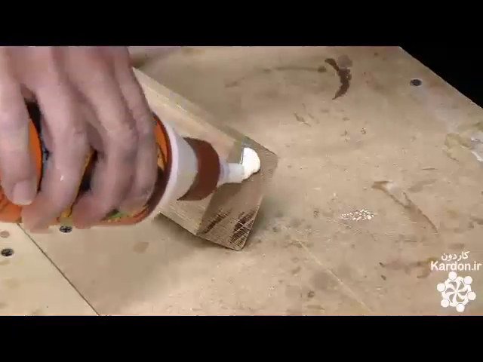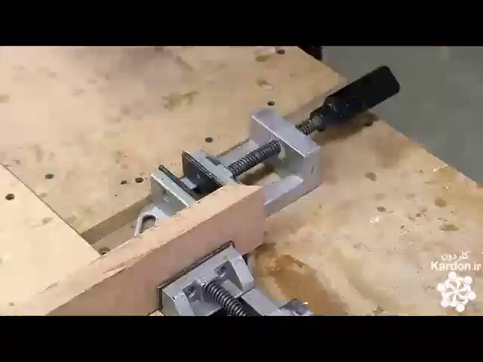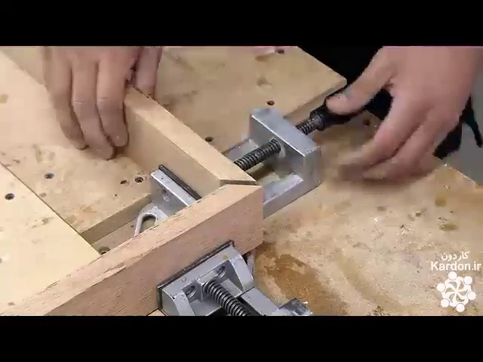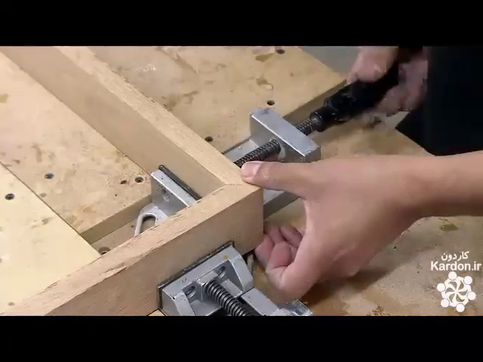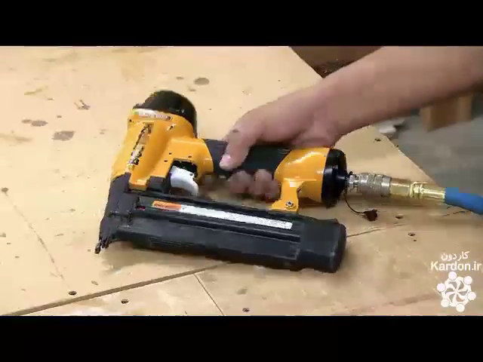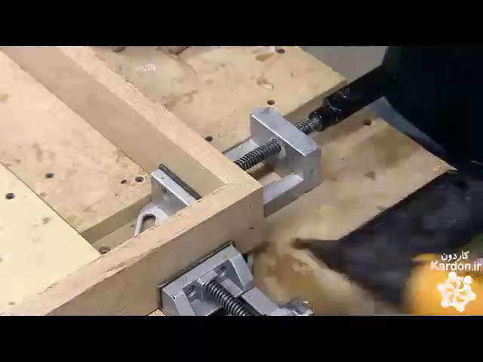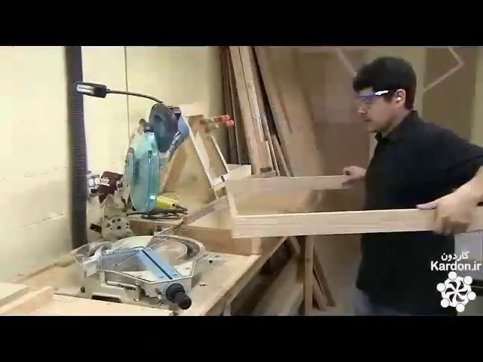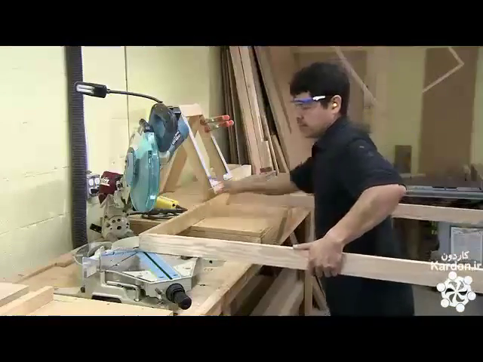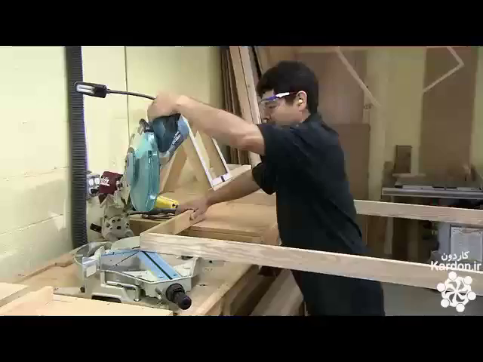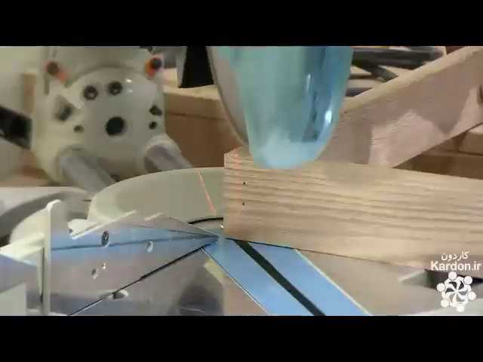Other workers, meanwhile, construct a sturdy frame for the model by gluing, clamping, and nailing together 4 lengths of oak. This frame will protect the model from damage and make it easier to lift and move. Once the glue dries, they remove the clamps and with a saw, trim each corner to a 45-degree angle.